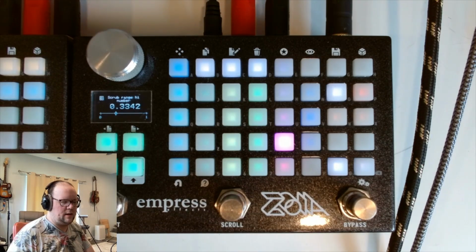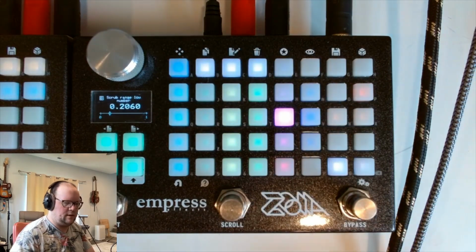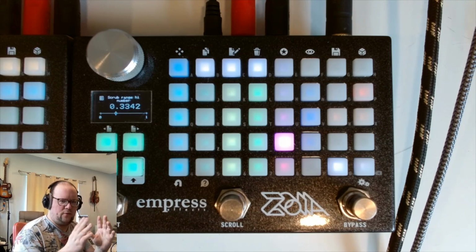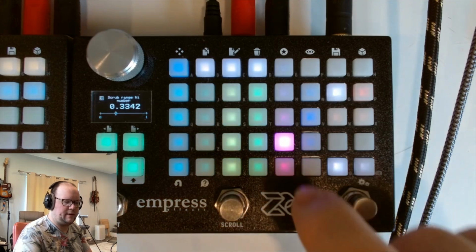And I find that if you move it a little bit off the beginning, you get fewer artifacts as it scrubs. So I generally have it, like now, at 0.2 and 0.33. It's a pretty narrow window, but that works for me. And really, the idea is to add some movement, some sense of the buffers sometimes contracting and expanding in ways that have an interesting effect.